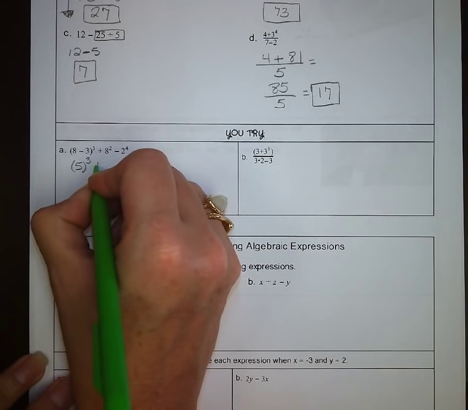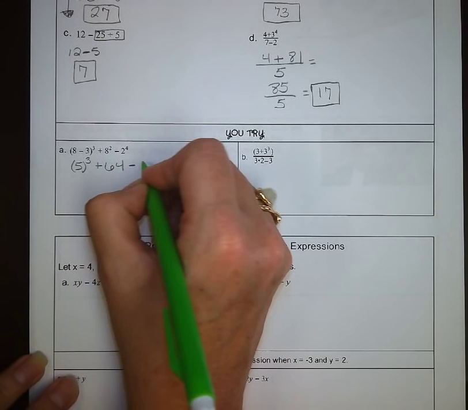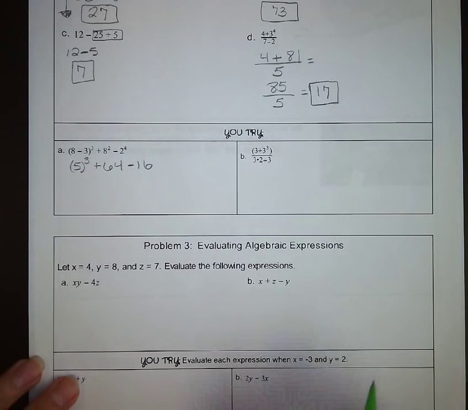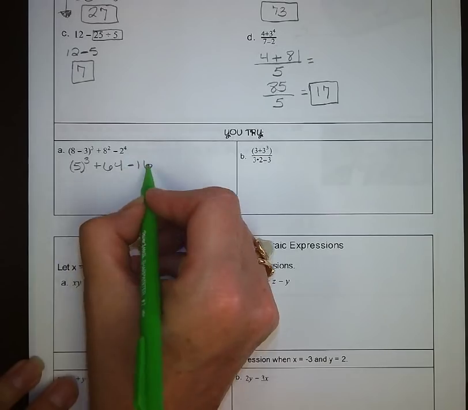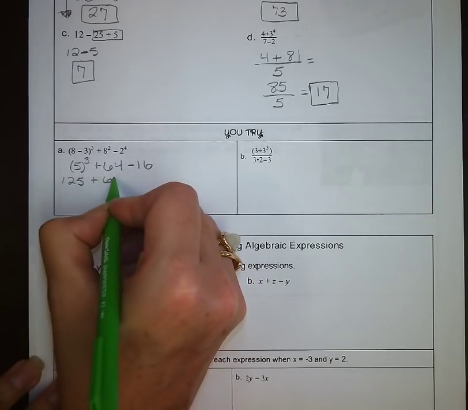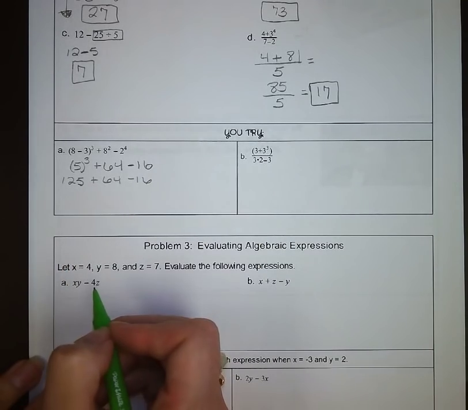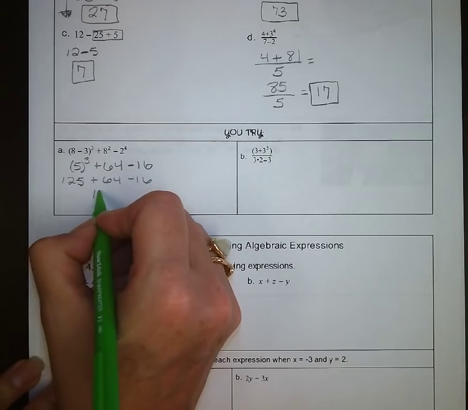So we've got 8 minus 3 is 5. So we have 5 cubed. Plus 8 squared is 64, so we have 64. Minus 2 to the 4th is 16. So now we do our exponent. 5 cubed is 125. Plus 64 minus 16. And our final solution is 173.